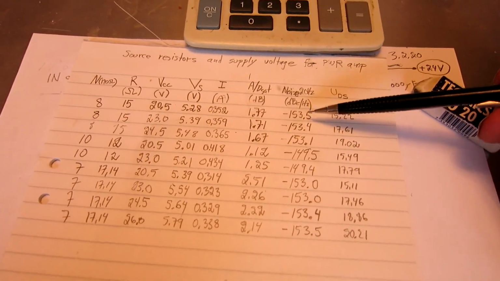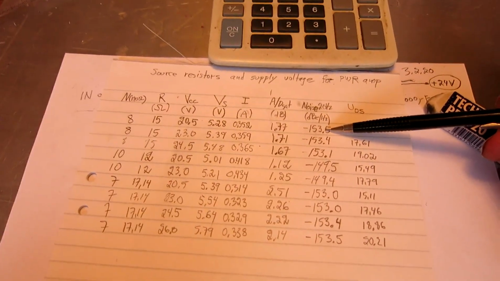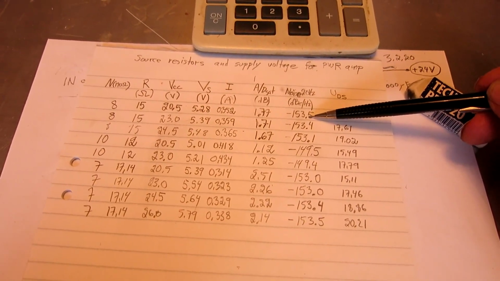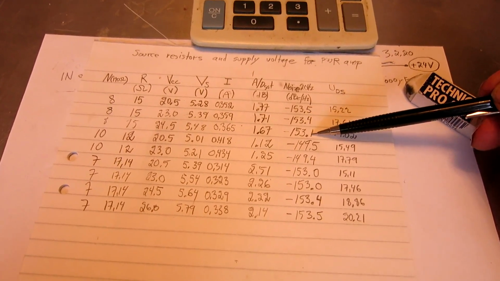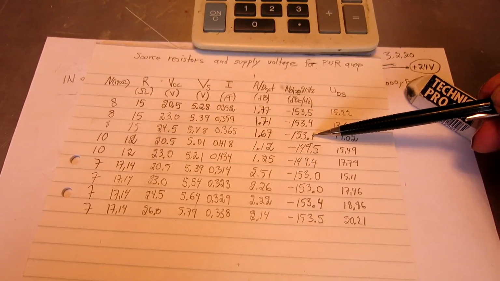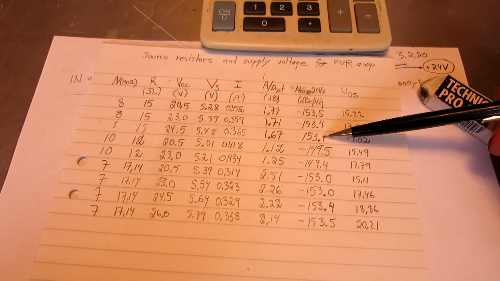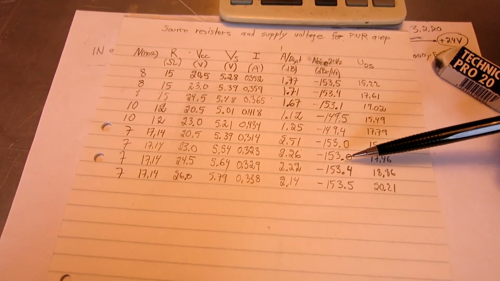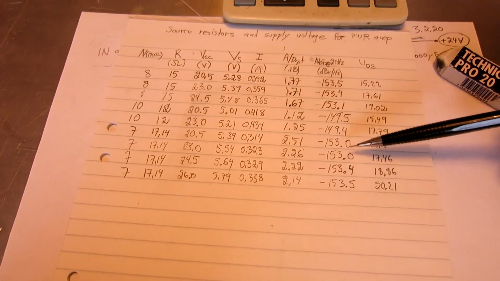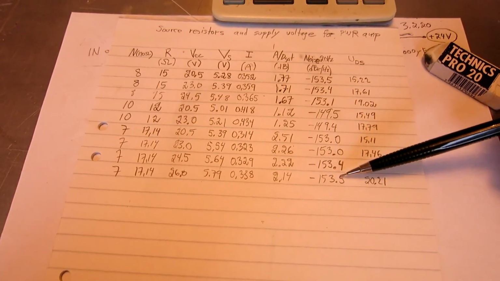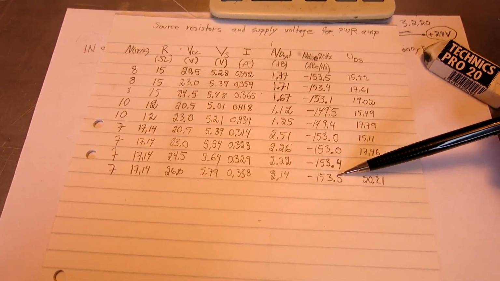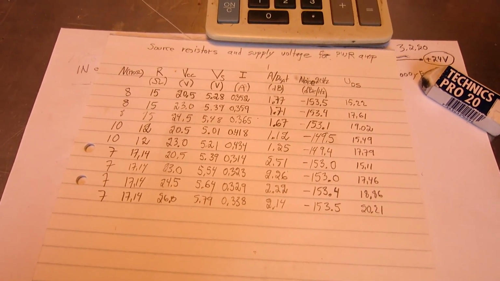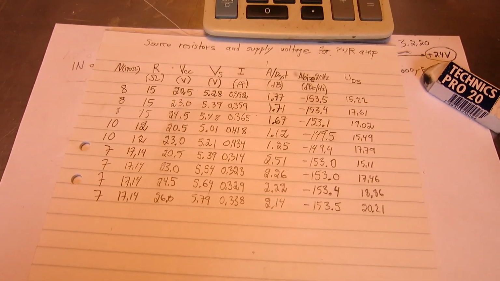It goes from minus 153.5 with 15 ohms on the source, and it's not very sensitive to the voltage, but it degrades a little when I increase the voltage from 20 to 24.5. But with the bigger source resistor, 17 ohms, the optimum is at a higher drain to source voltage. I will have a look at the waveforms to see if I can understand why this is like this.